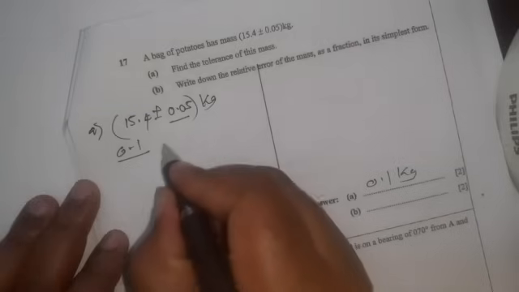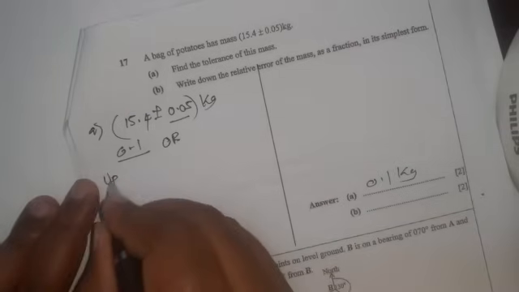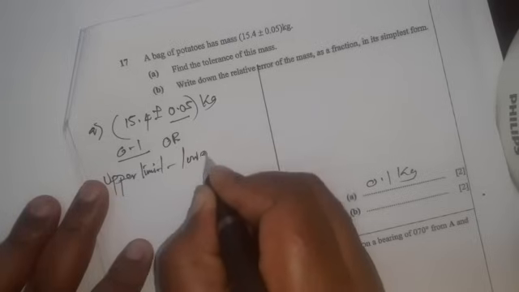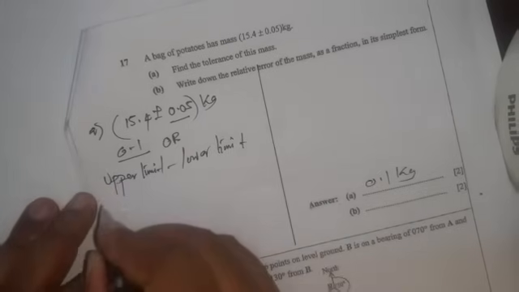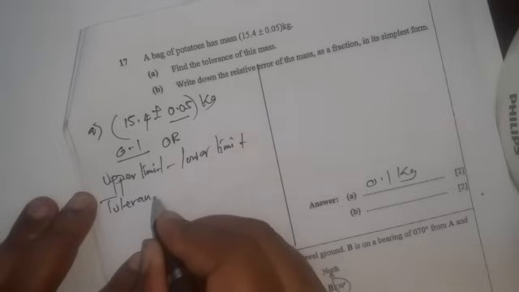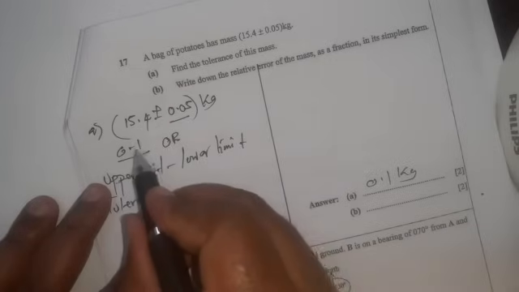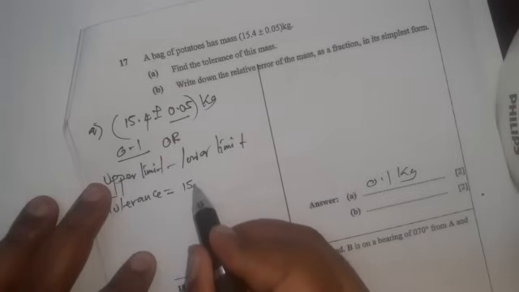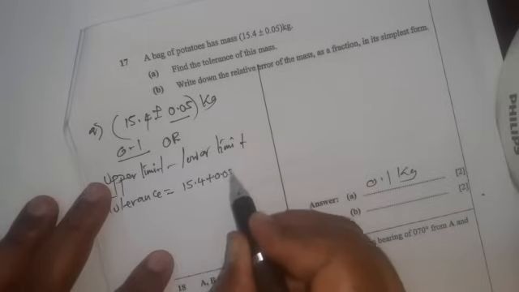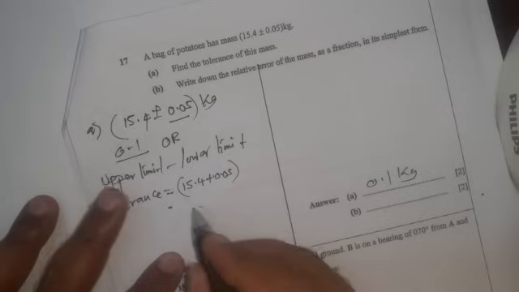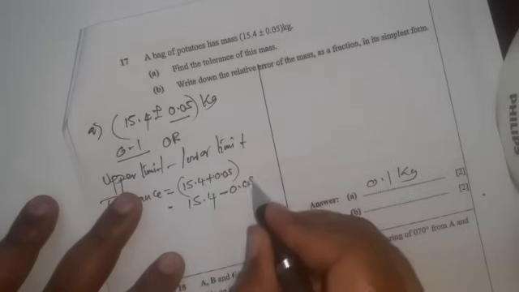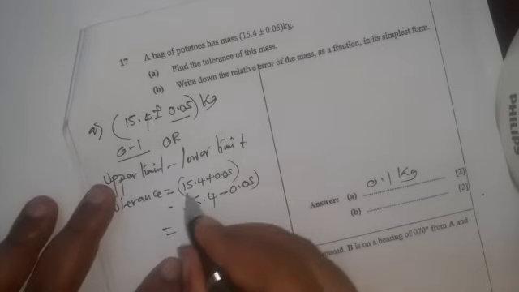Or you can say upper limit minus lower limit is our tolerance. So tolerance is equal to, what is the upper limit? You are going to say 15.4 plus the absolute error 0.05, minus, 15.4 to get the lower limit, minus 0.05. All right, what do we get when you add this?